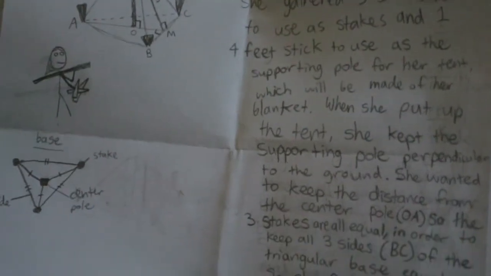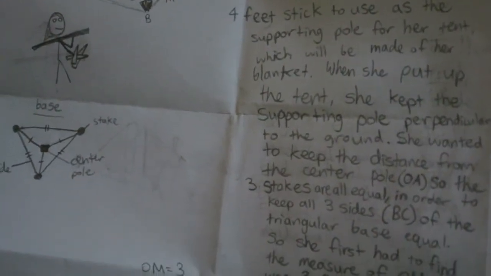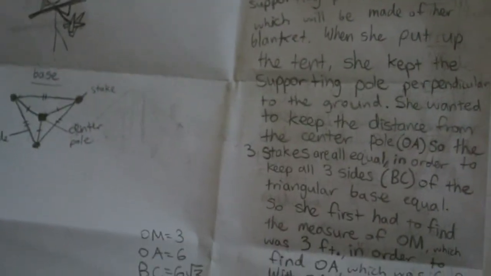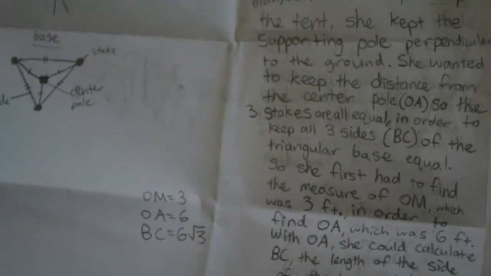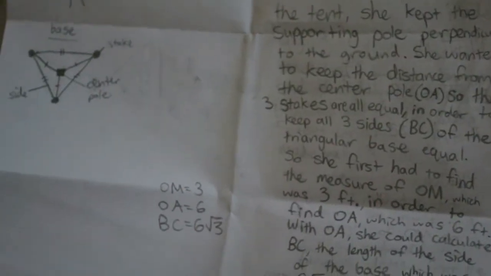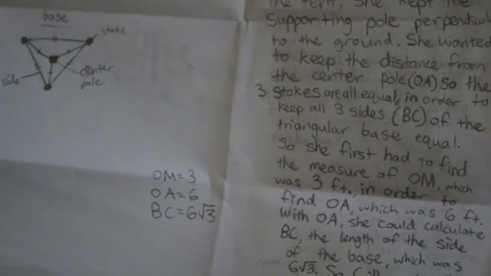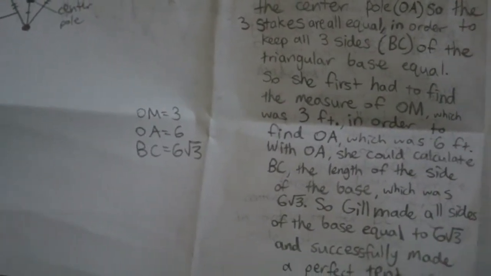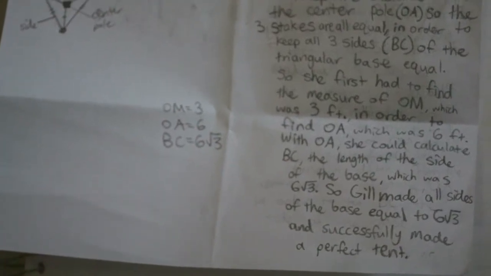When she put up the tent, she kept the supporting pole perpendicular to the ground. She wanted to keep the distance from the center of the pole, OA, to the 3 stakes equal, in order to keep all 3 sides BC of the triangular base equal. So she first had to find the measurement of OM, which was 3 feet. In order to find OA, which was 6 feet, with OA she could calculate BC, the length of the side of the base, which was 6 root 3.